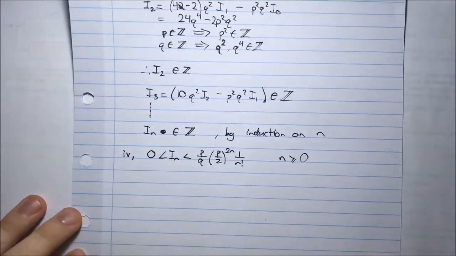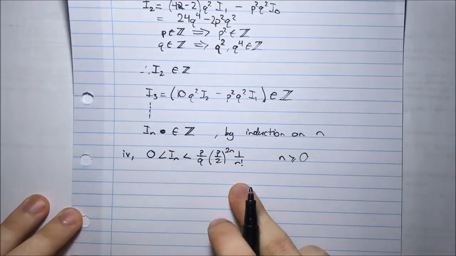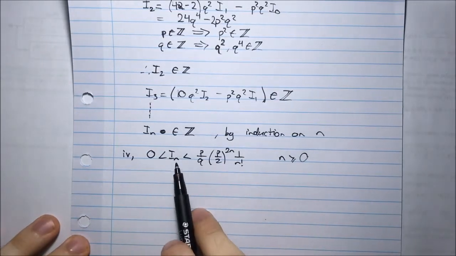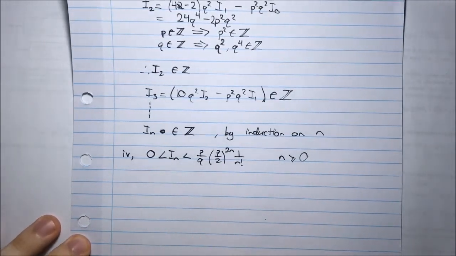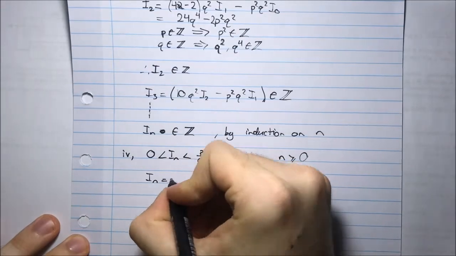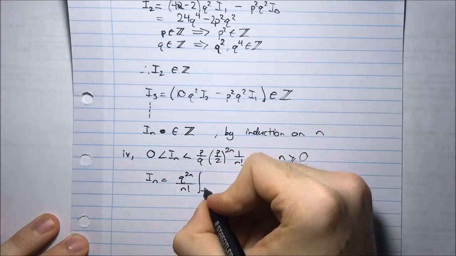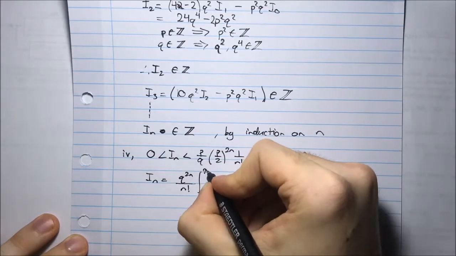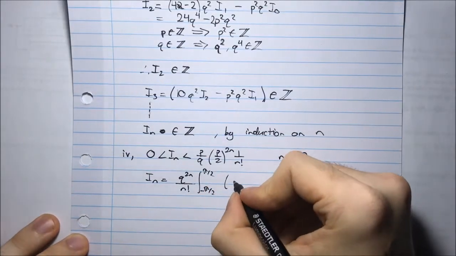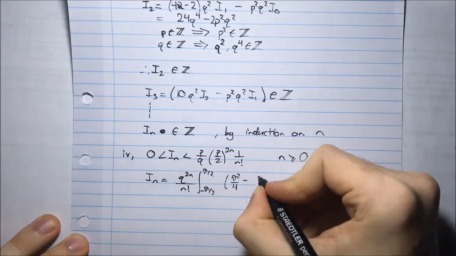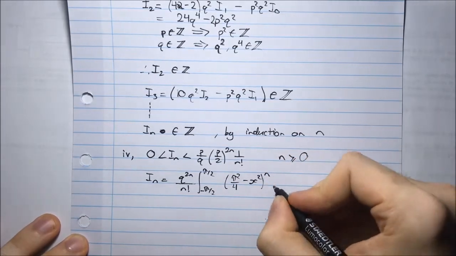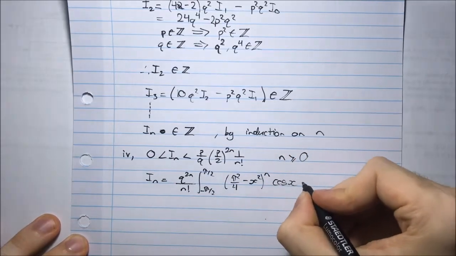Okay, so I have 2 inequalities here, and they're bounding my In. Alright, now what is In? Let's write it down again. In is q to the 2n on n factorial, the integral from negative pi on 2 to pi on 2 of (pi squared on 4 minus x squared) raised to the power n, cos x dx.